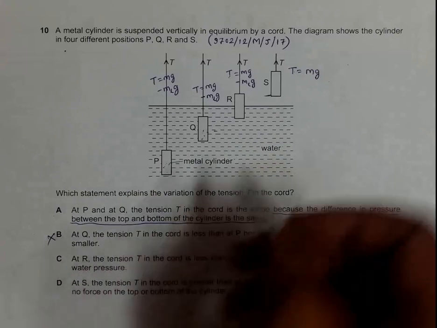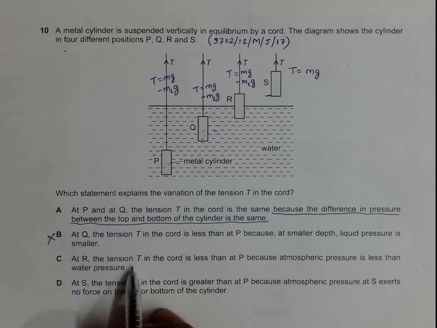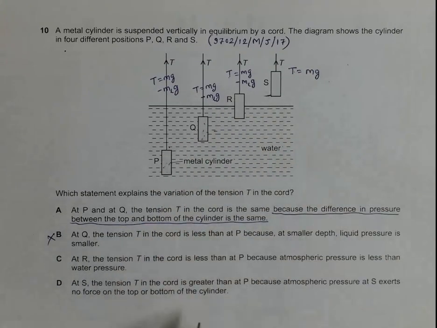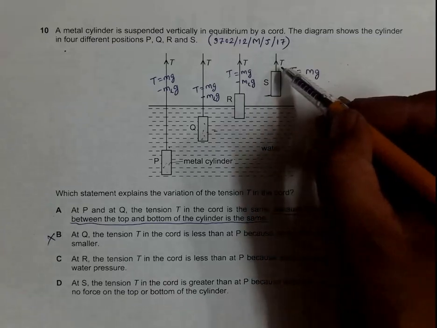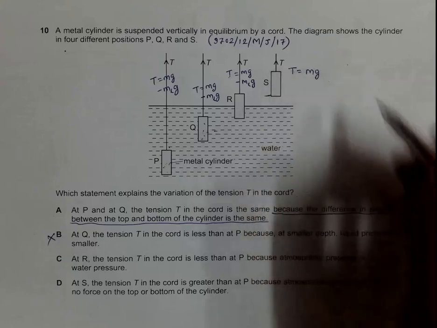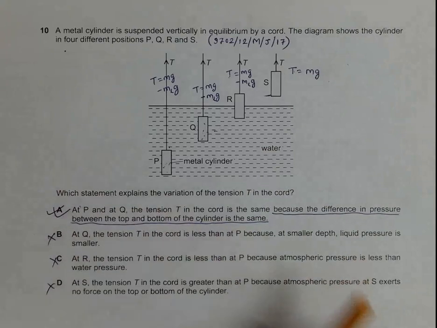And at R, the tension T in the cord is less. This statement is very wrong because tension T is bigger here than here. And at S, the tension T in the cord is greater. Yes, it is greater. But what it says is because atmospheric pressure at S exerts no force on the top or bottom of the cylinder. That's not true because atmospheric pressure exerts force or pressure all over. So this reason is not true, and the choice number A is the only correct answer.